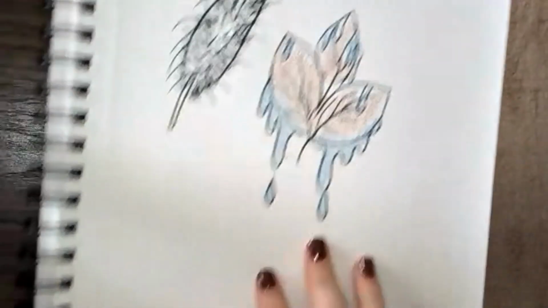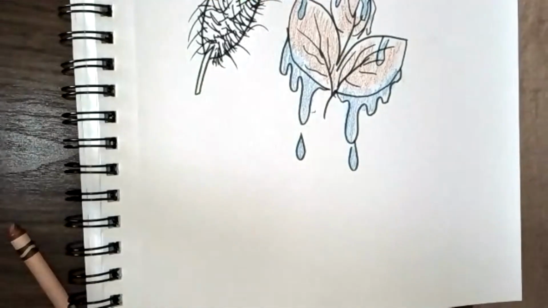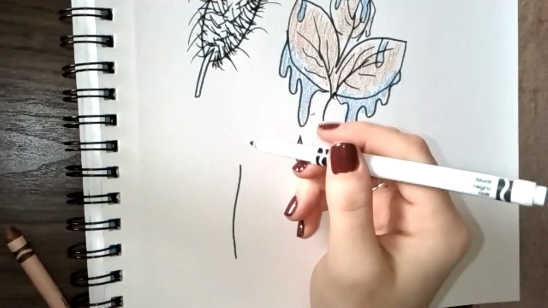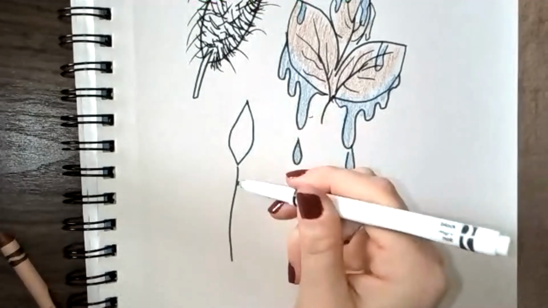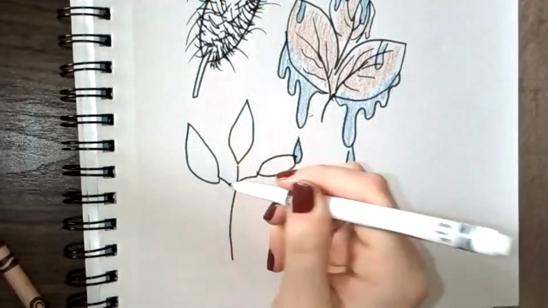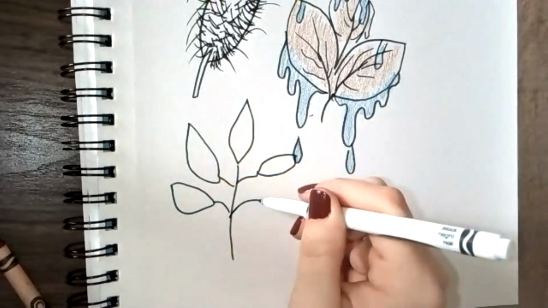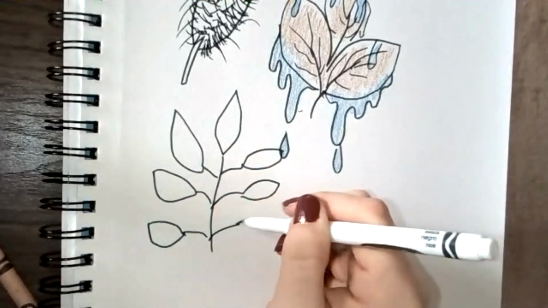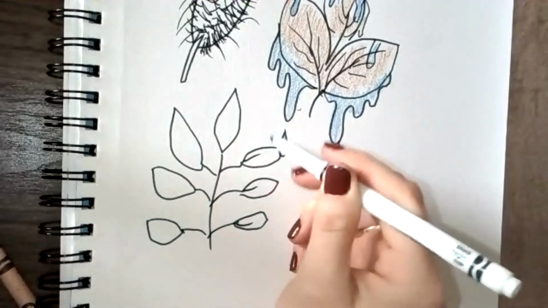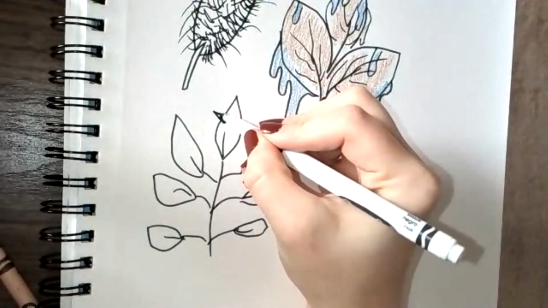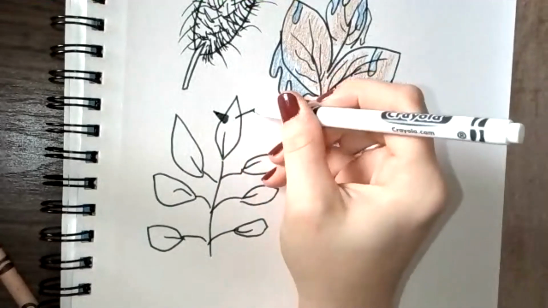Okay. Maybe my next leaf, I'm going to draw a spiky leaf. So I'm going to draw, this is a different type of leaf. So it has little leaves coming off the sides. Because there are thousands of different types of leaves, if not millions. So we're going to make this one a spiky leaf. And when I make something spiky, you make a little triangle like that.